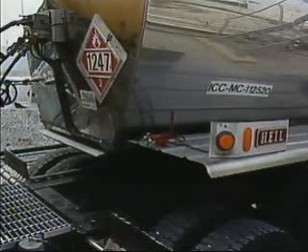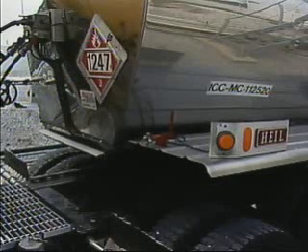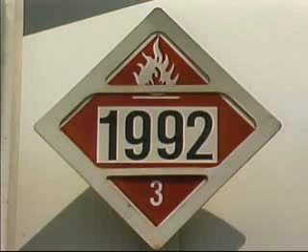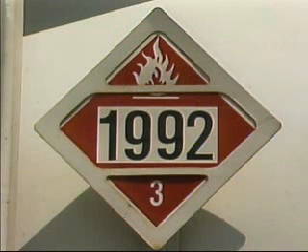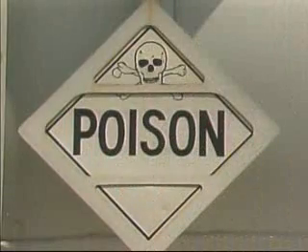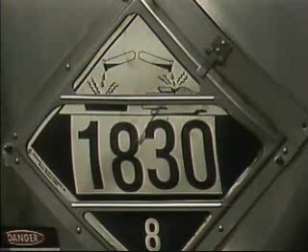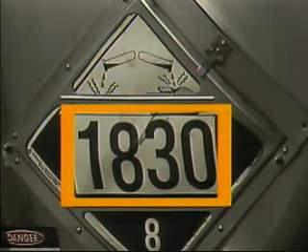Tank trucks typically have at least 4 placards, one at each end and one on each side of the tank. Some placards include an illustration that indicates the dangers of the liquid in the tank. For example, this placard represents a flammable liquid. This one represents a poisonous liquid. Placards often include a 4-digit number that can be checked against a list to identify the specific liquid in the tank.